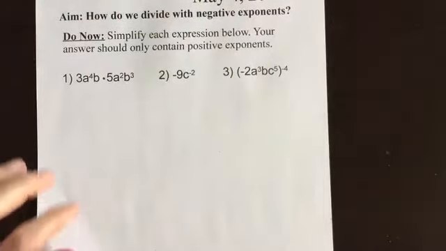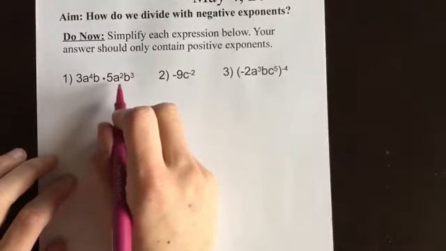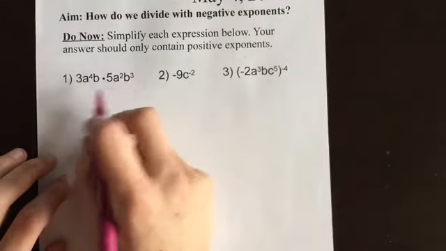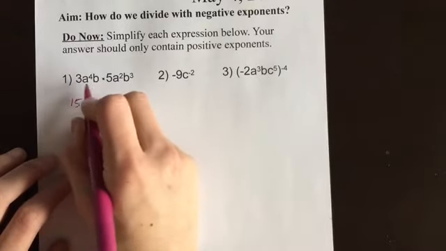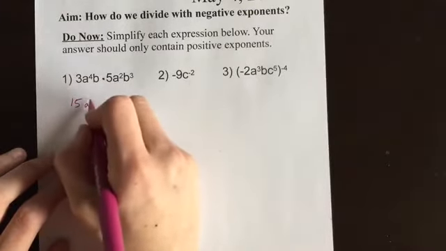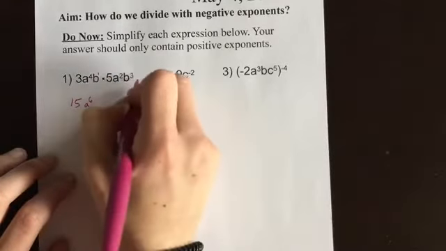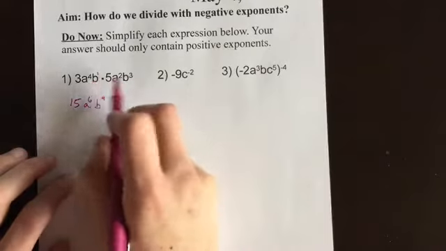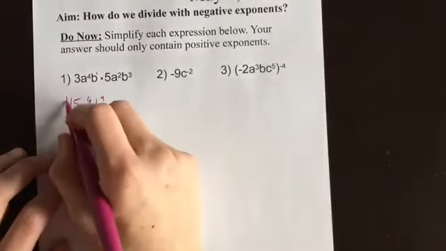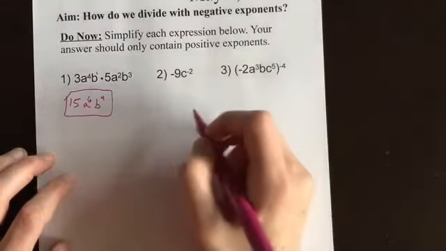We've got 3a to the fourth b times 5a squared b to the third, just a multiplying with same bases problem. So we'll multiply our coefficients: 15. A to the fourth times a squared is going to be a to the sixth. B to the first times b to the third is b to the fourth, right? When multiplying, we're keeping the base, adding the exponent, and we are fully simplified there.